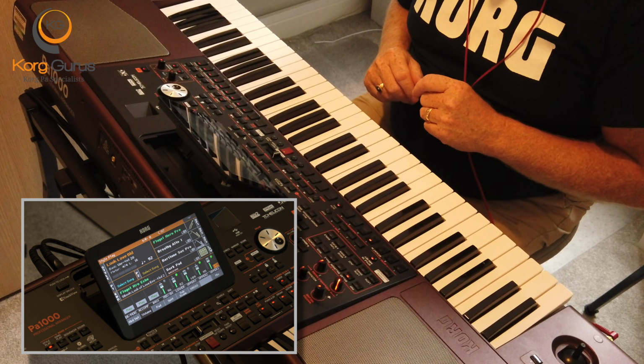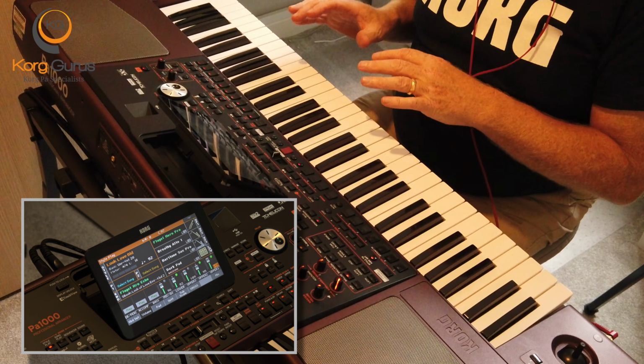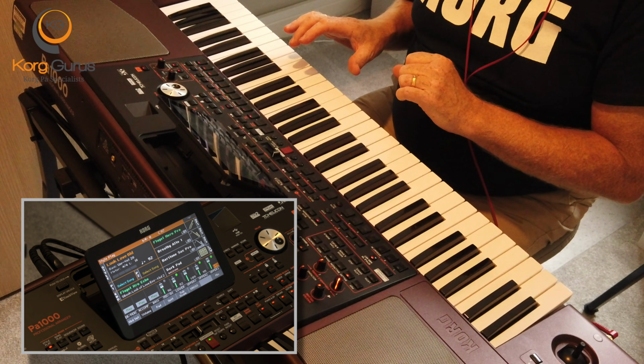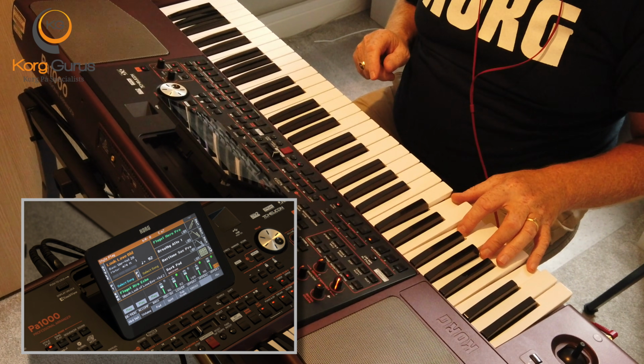Let's play a little style along with those few notes and hear the difference, with the top sound in mono with the style. Here we go.